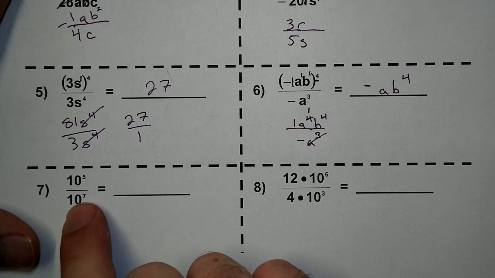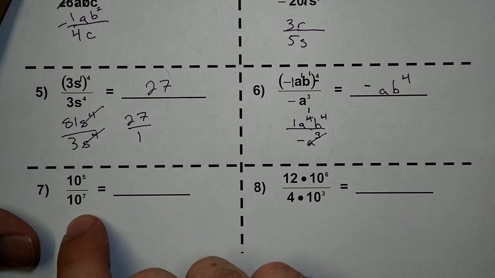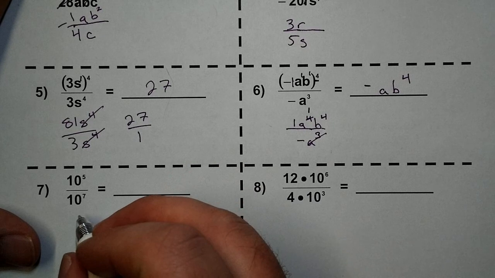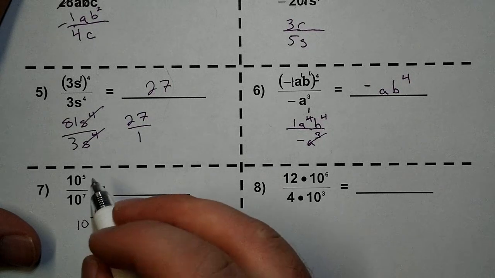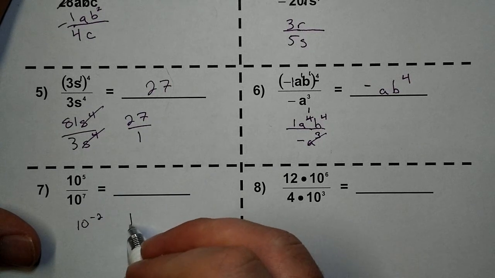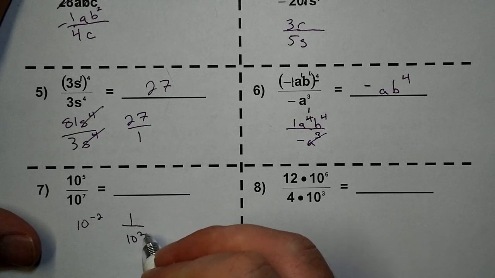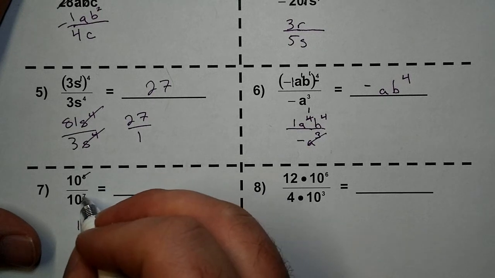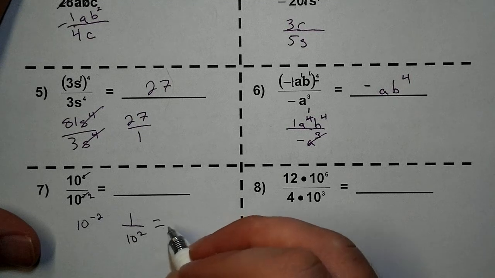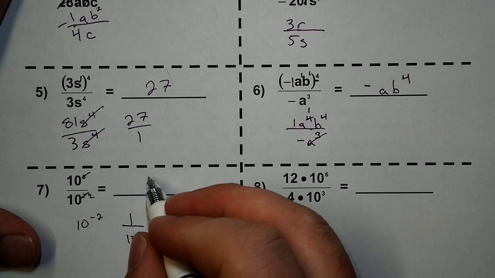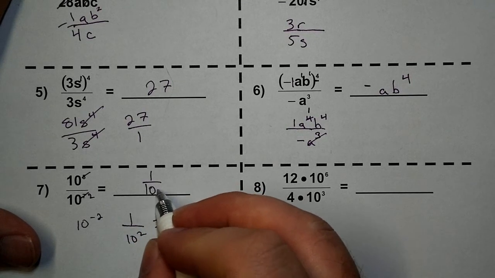Alright, number 7, 10 to the 5th divided by 10 to the 7th is going to be 5 minus 7, which is 10 to the negative 2, or you could just write it as 1 over 10 to the 2, right? Because we had 5 here, took away 5 here, and there's 2 left over. And 10 squared is 100, so this ends up being 1 over 100.